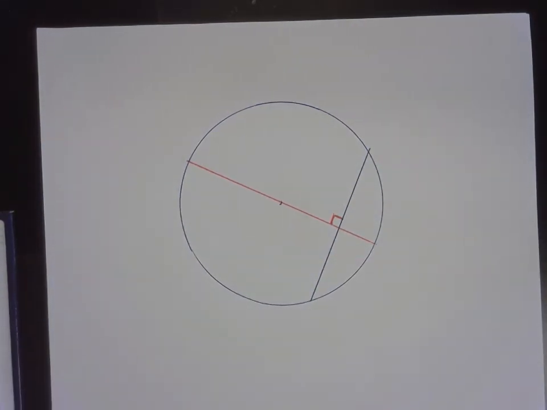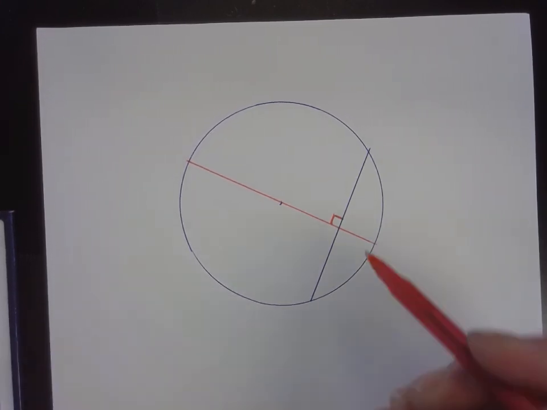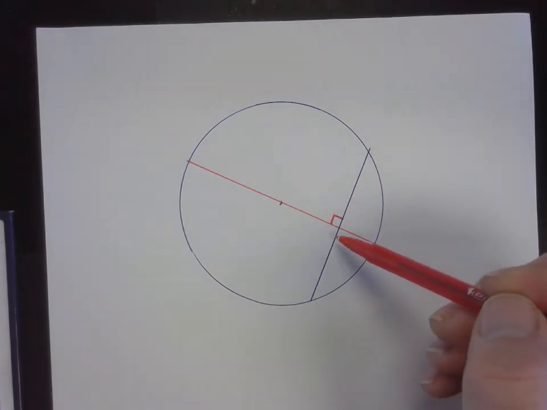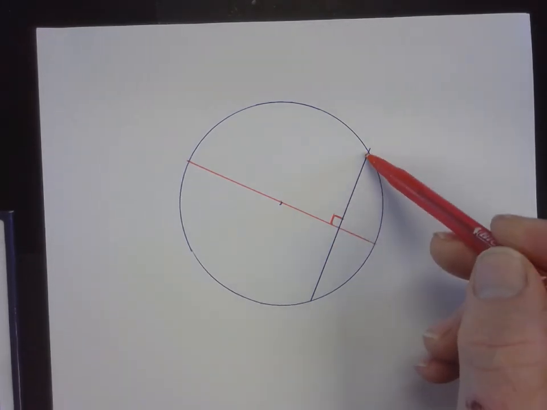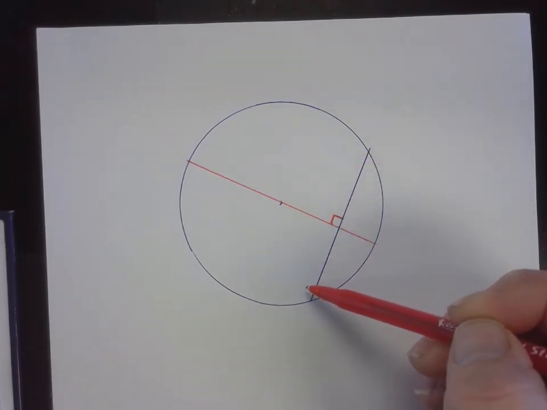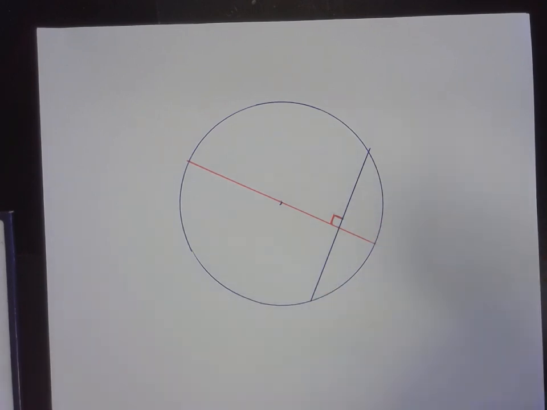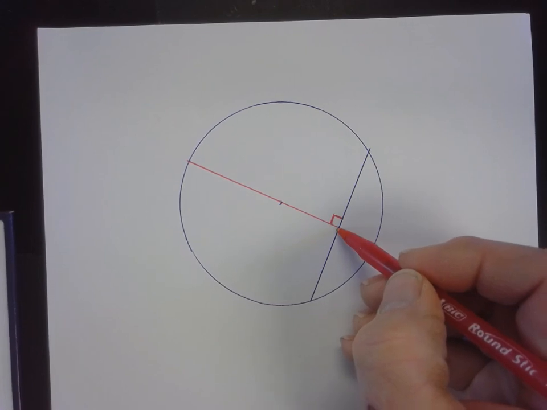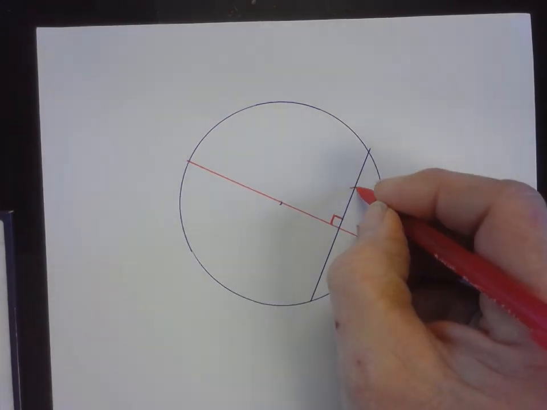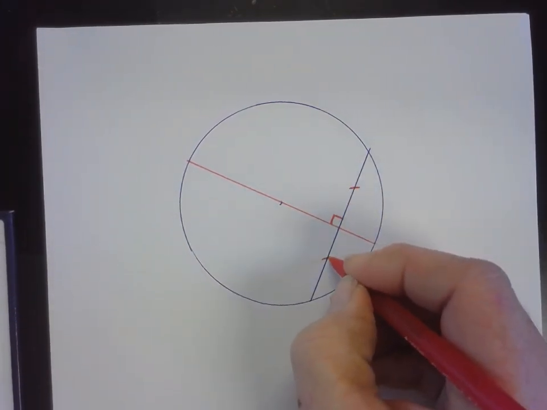So if a diameter is perpendicular to a chord in a circle, then, well, what do you guys think? Look at this chord. Do you think that the diameter hits it just some random place along the chord? What does it look like? Yeah, it looks like it bisects it. It looks like it hits it at the midpoint, doesn't it? And that's in fact the case. It bisects that chord.